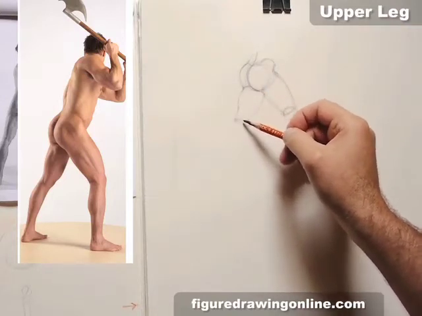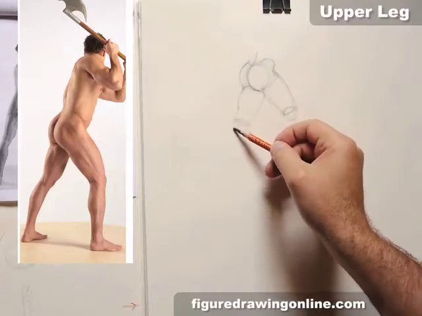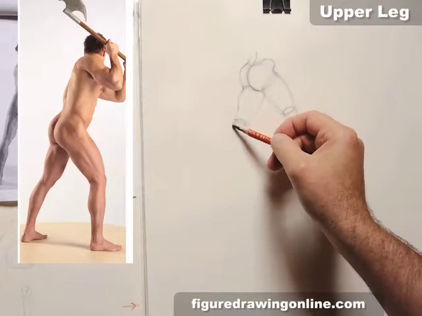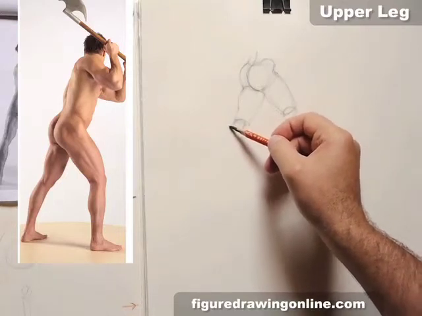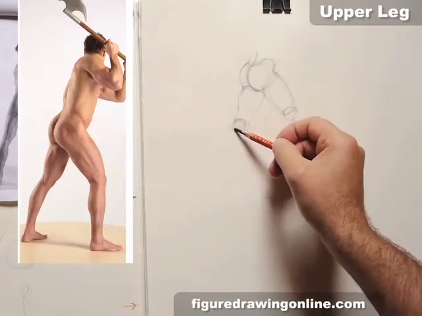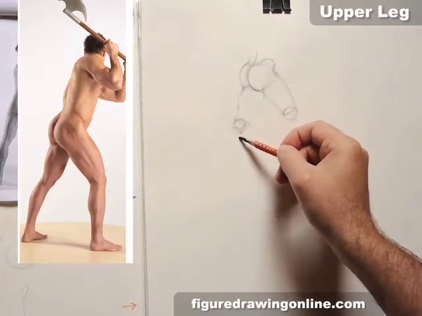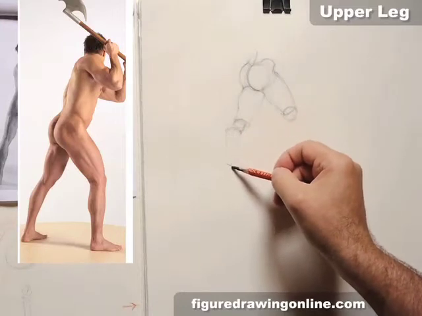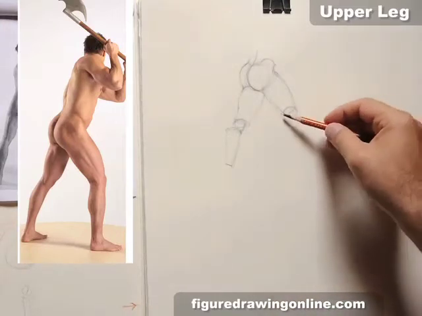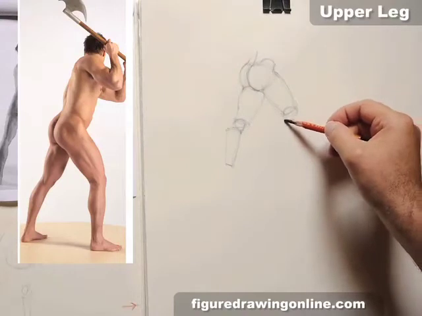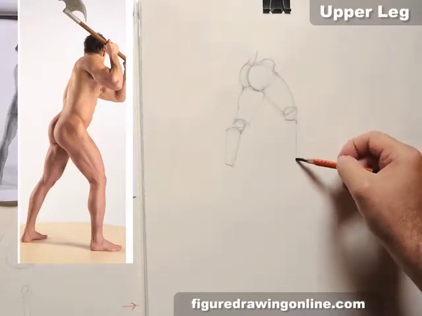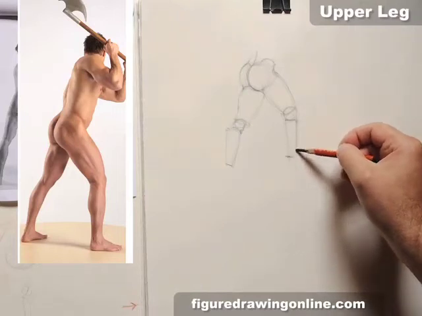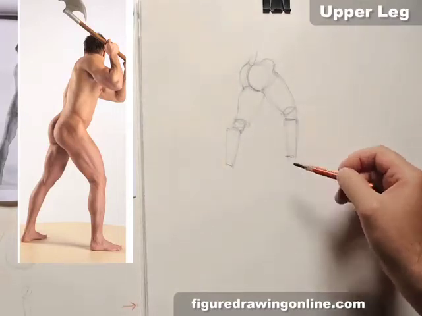The next piece here that I'm going to put in is just to indicate the knee, and then we'll put in another cylinder just to indicate the lower leg. On this leg here I'll put in another cylinder again, just to indicate where the lower leg is.